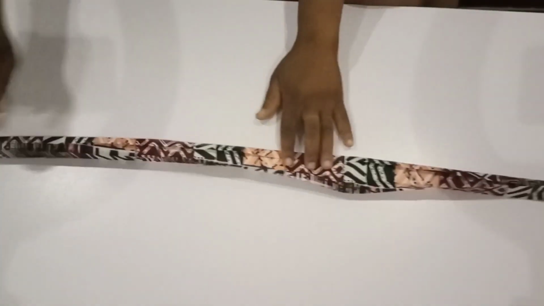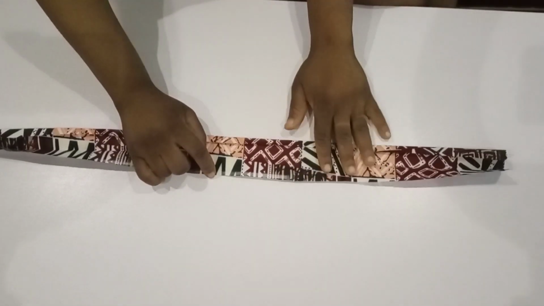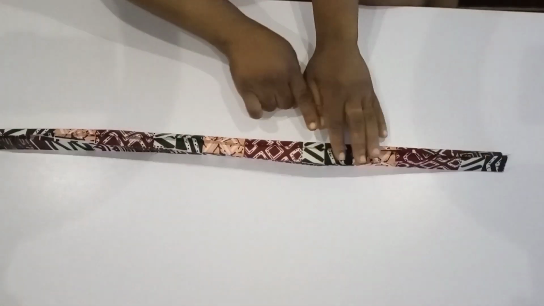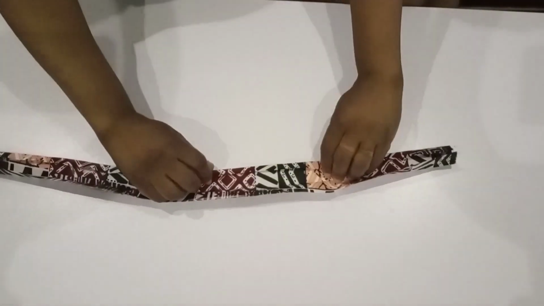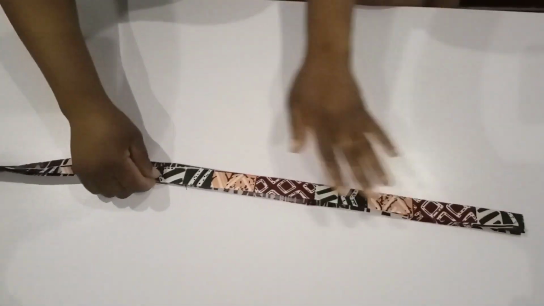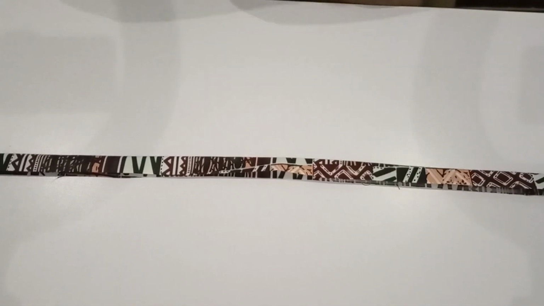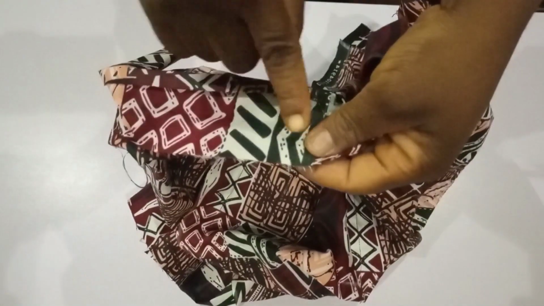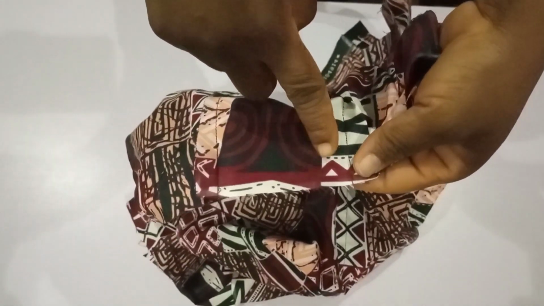Ironed it. I ironed 1/2 inch in from one side. Then I fold it into two equal parts and iron it. I first of all ironed 1/2 inch, fold it into two equal parts and ironed it. The other part is not having any 1/2 inch, which is this.